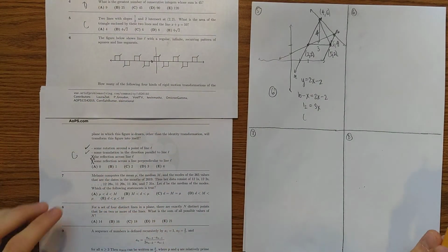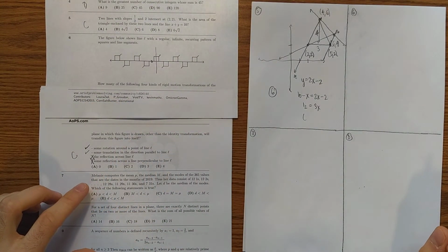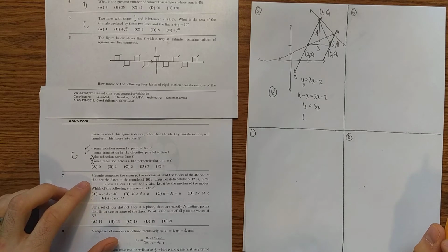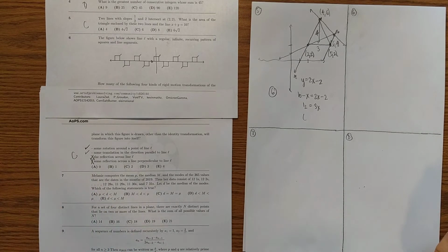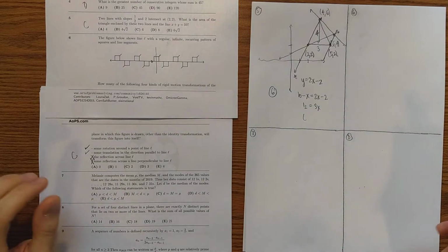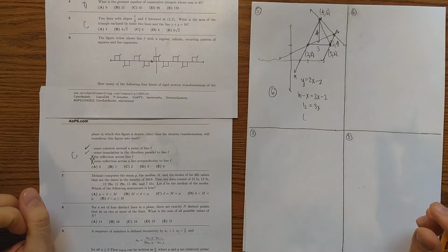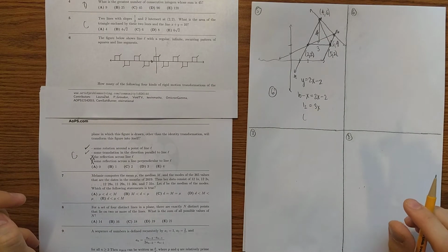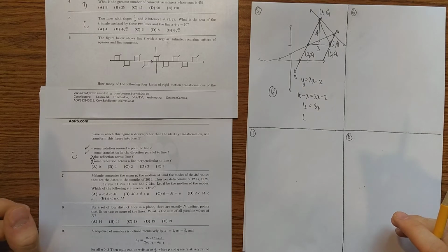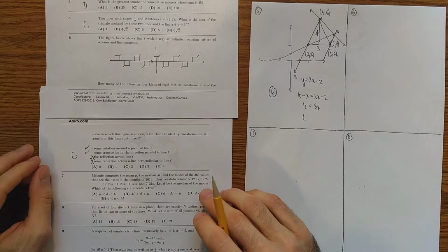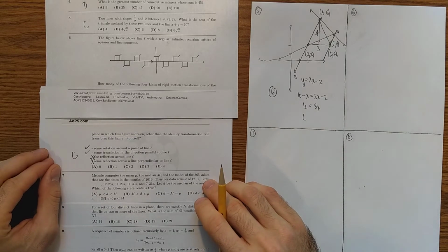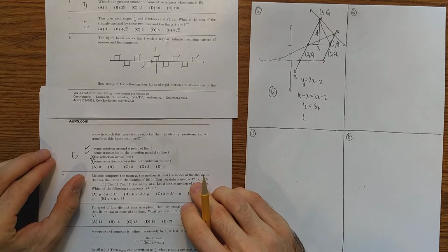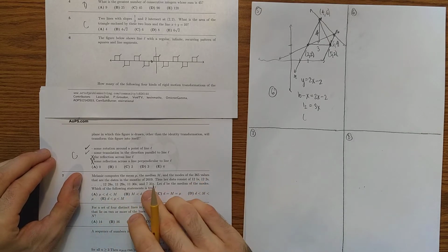All right, 7. Melanie computes the mean, median, and modes of 365 values that are the dates in the months of 2019. Okay. The days of the months. 12 ones, 12 twos, all the way to 7 31s.